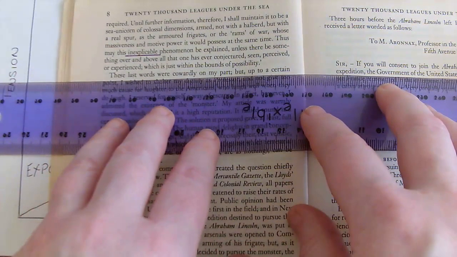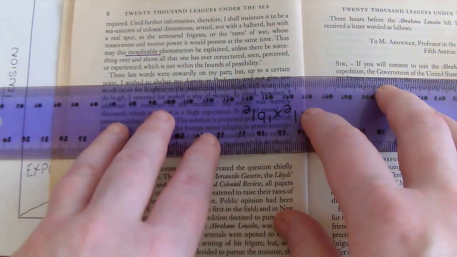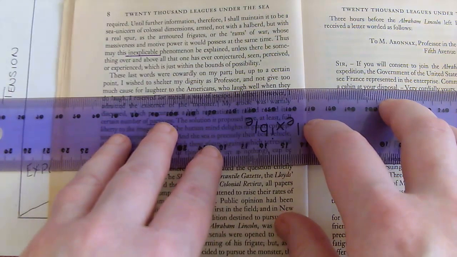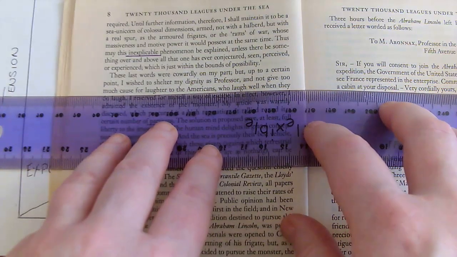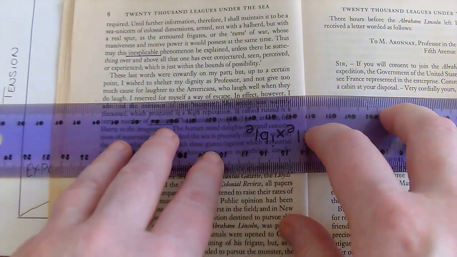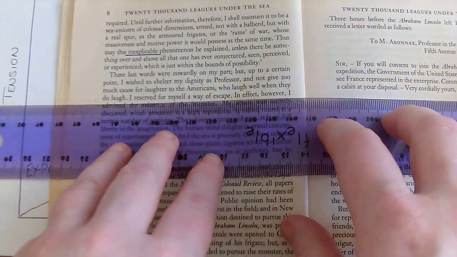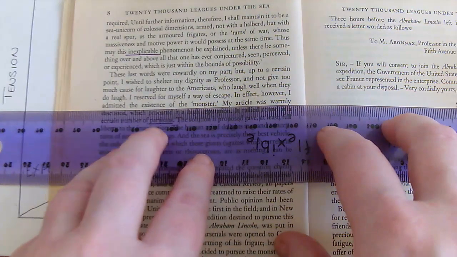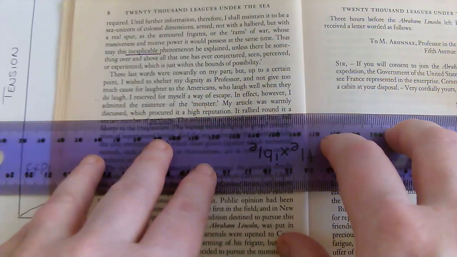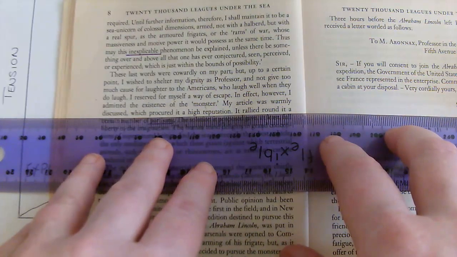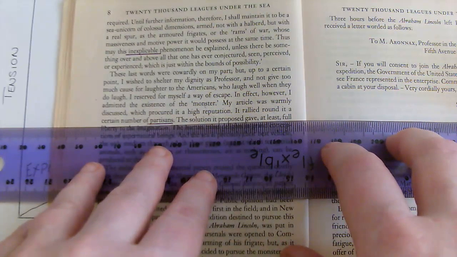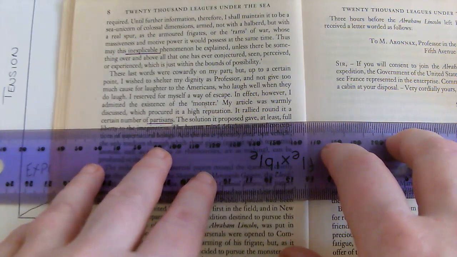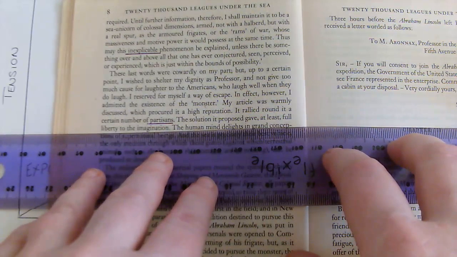These last words were cowardly on my part, but up to a certain point I wished to shelter my dignity as professor and not give too much cause for laughter to the Americans, who laugh well when they do laugh. I reserved for myself a way of escape. In effect, however, I admitted the existence of the monster. My article was warmly discussed, which procured it a high reputation. It rallied round it a certain number of partisans. The solution it proposed gave, at least, full liberty to the imagination.